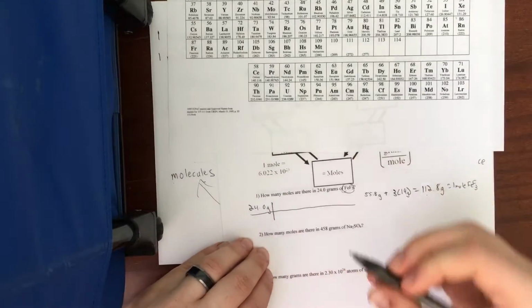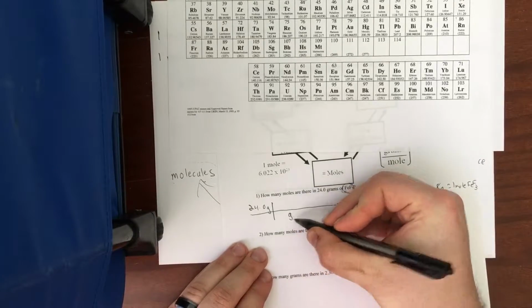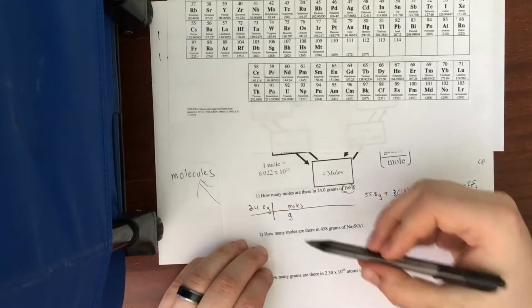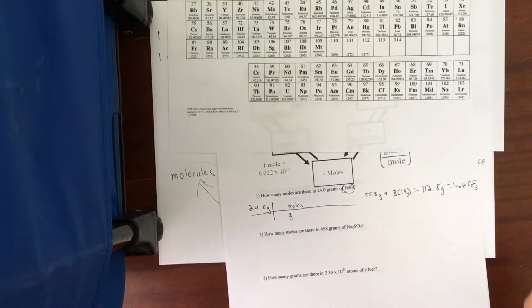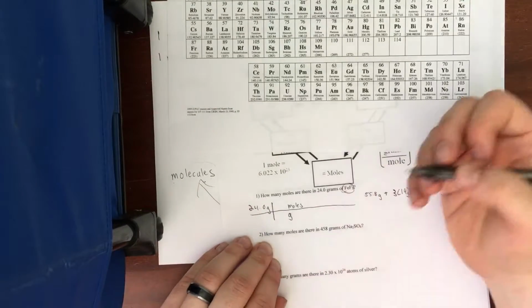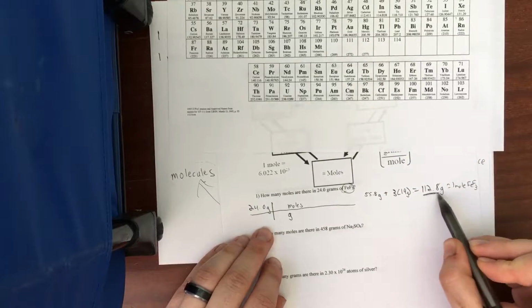So if we have 24.0 grams, we can set this up in a railroad diagram and say, okay, well, I need the grams to cancel out, I need to create moles. So grams is going to go down here, and moles is going to go up here. And from what we figured out earlier in the year, as long as the top and bottom cells are equivalent, then that's a conversion that we can do. And we have an equivalency here.